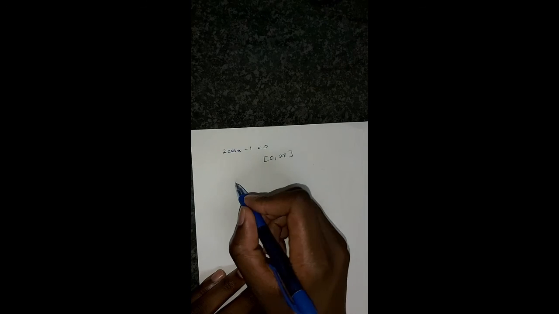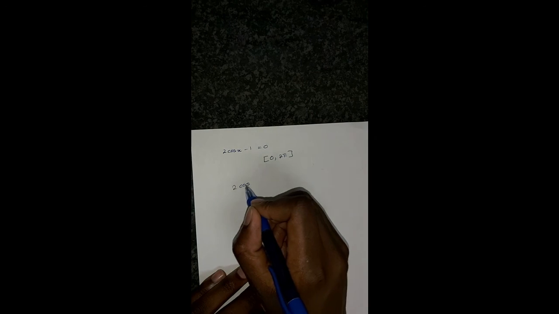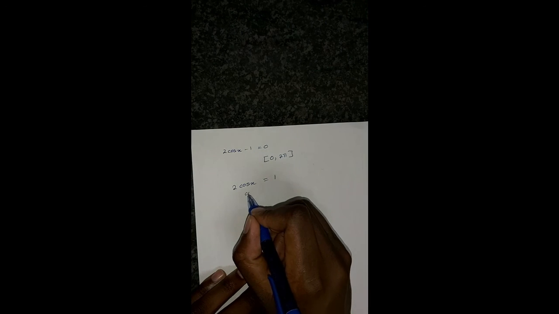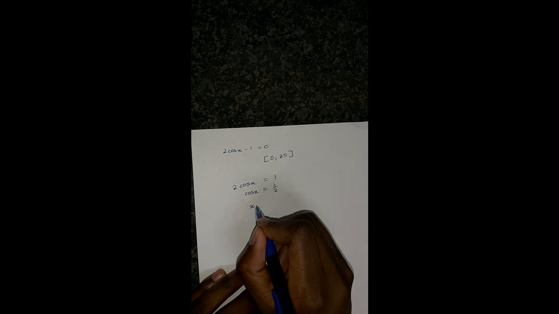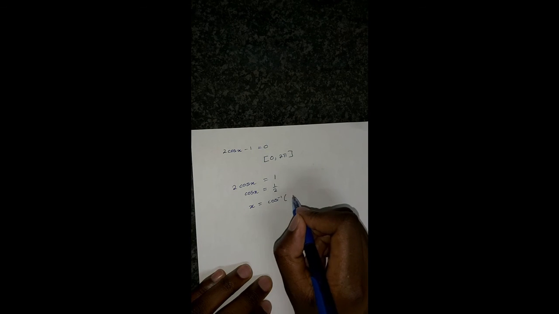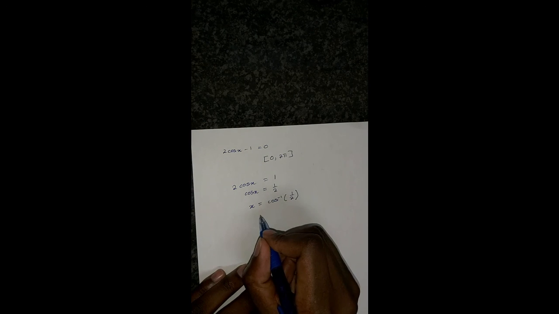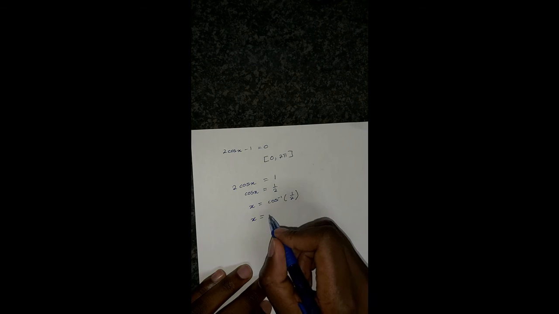So we're going to have 2 cos x being equal to 1, and then cos x being equal to a half. So you need to find x being equal to the inverse cos of a half. Therefore your x will be equal to pi over 3. So this is called your principal value because this is your first value, and cos repeats itself after every 180 degrees. So you're going to get a half after every 180 degrees.